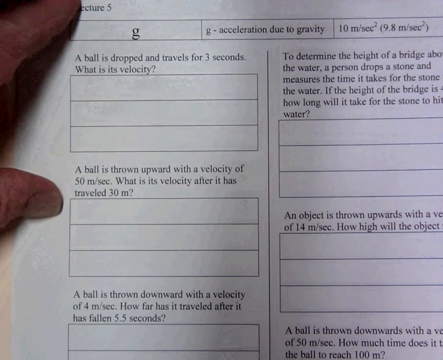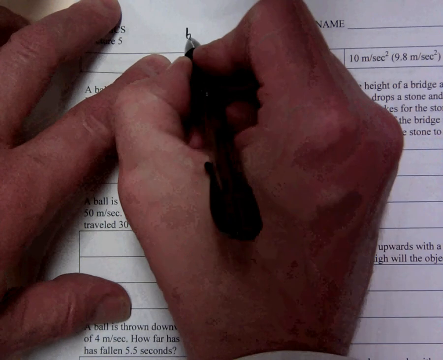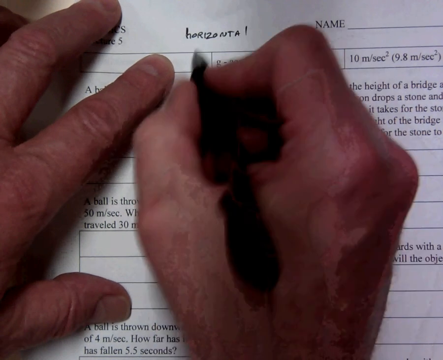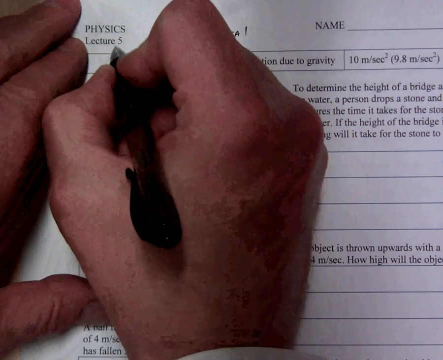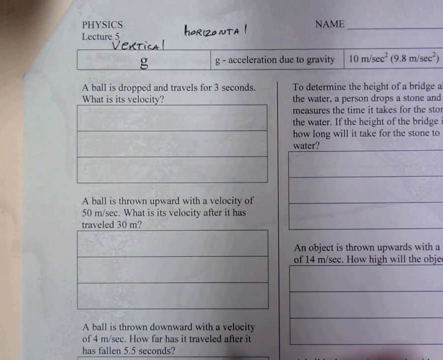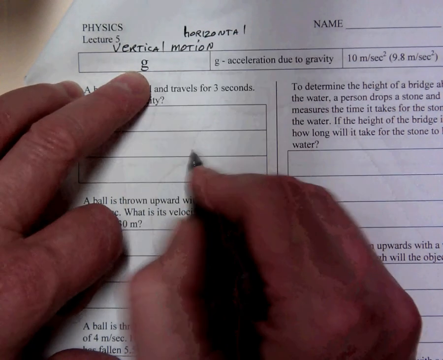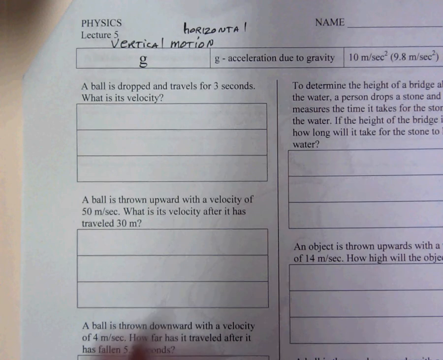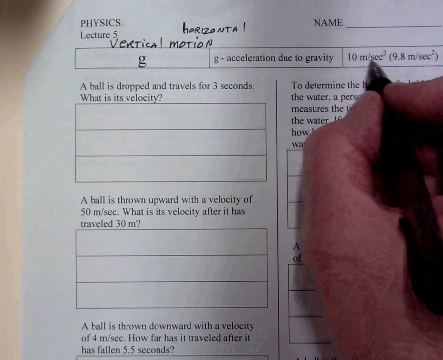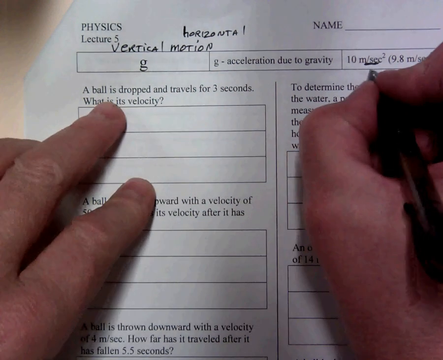Now, up to now, our motion has been horizontal. But now we're going to do vertical motion. And when you see vertical motion, you're going to have to deal with gravity. Gravity is just the acceleration due to gravity. We're going to use the letter G, and know thy units, meters per second squared, is the same as A.